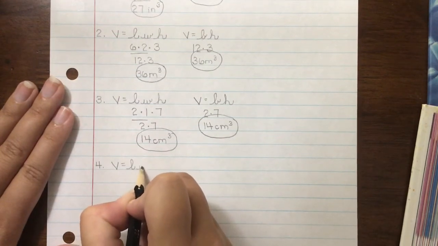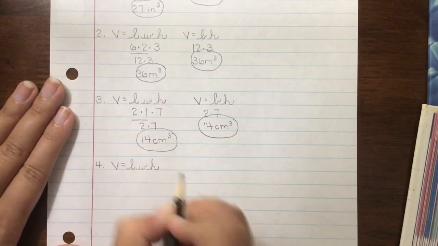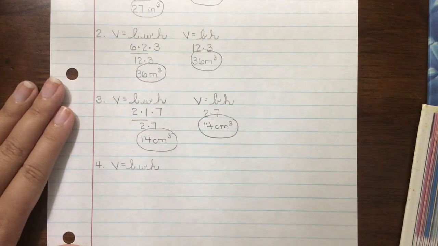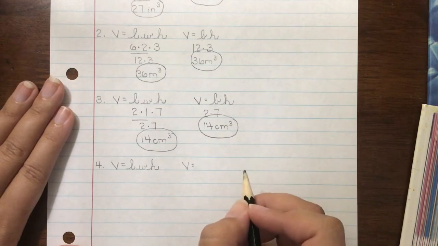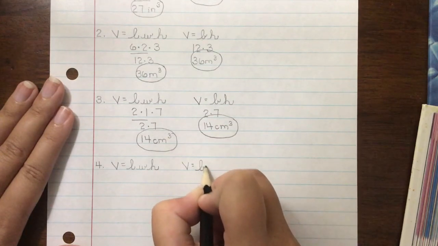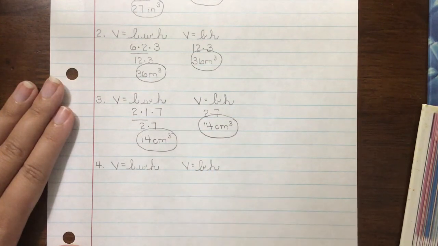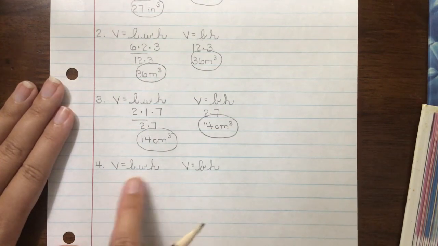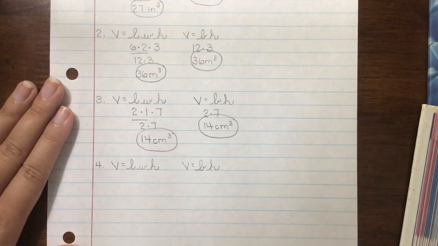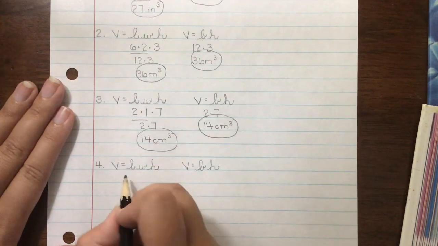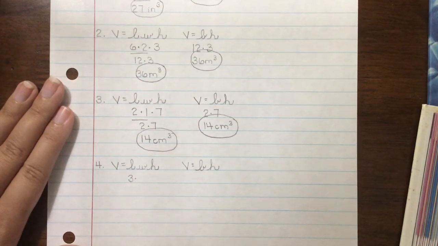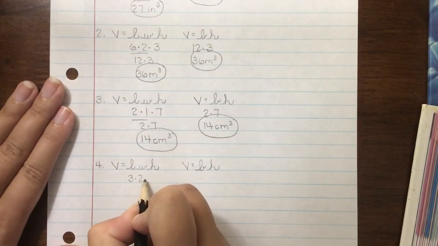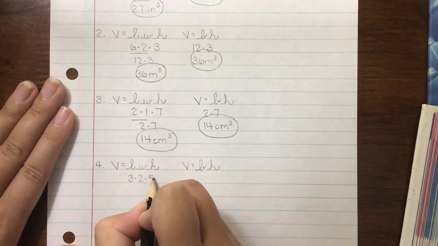Length times width times height. And if we think of area first and then times the height, base times height. What were the length, width, and height in number 4? The prism was 3 feet wide, 3 feet long, 2 feet wide, and 5 feet tall.